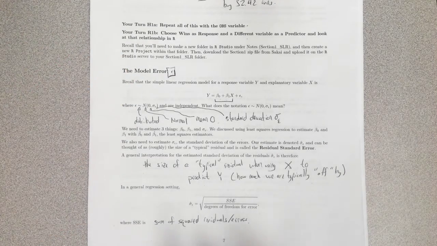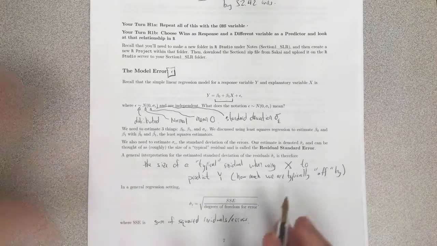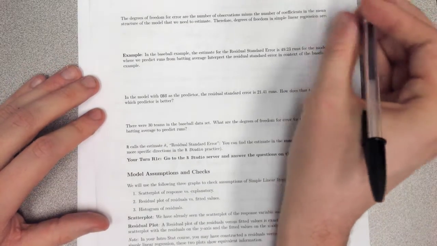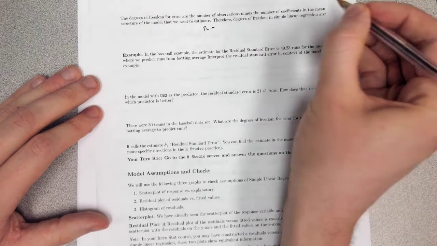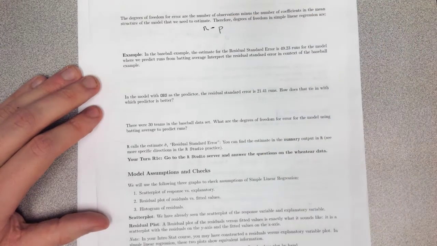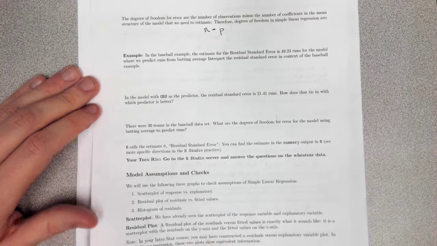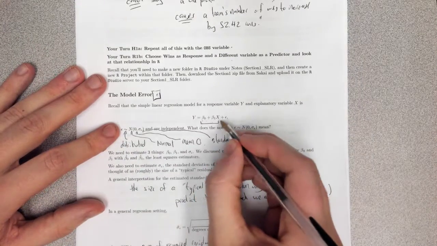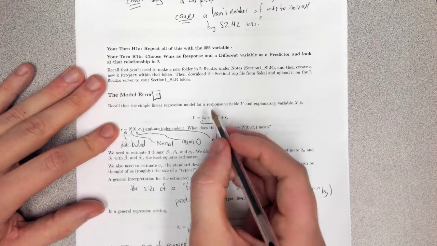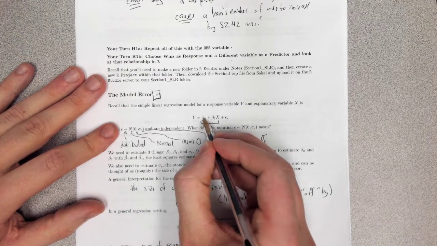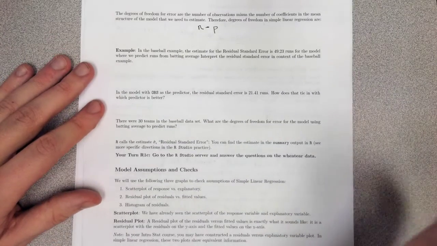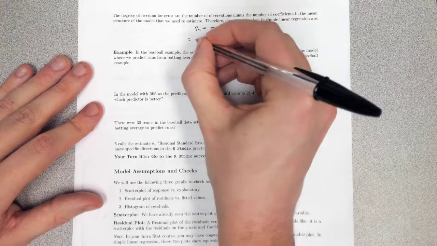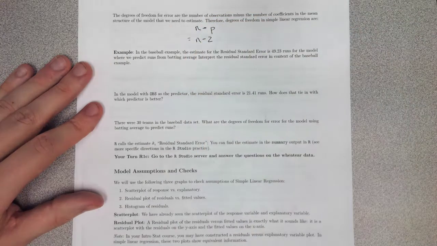And then our degrees of freedom for error on the denominator. We actually talked about this before too, so it's going to be the number of observations, n, minus the number of coefficients that are in the mean part of the structure of the model. And so in this part, since there's two coefficients, beta naught and beta 1, because we're still just in simple linear regression, so we just have an intercept and a slope, then the degrees of freedom are just n minus 2.